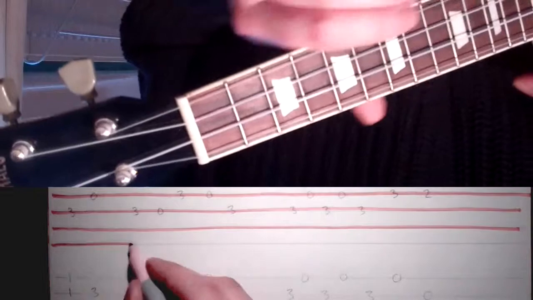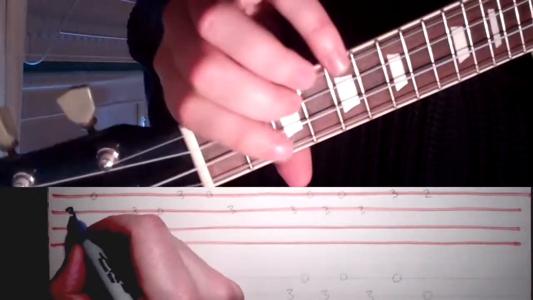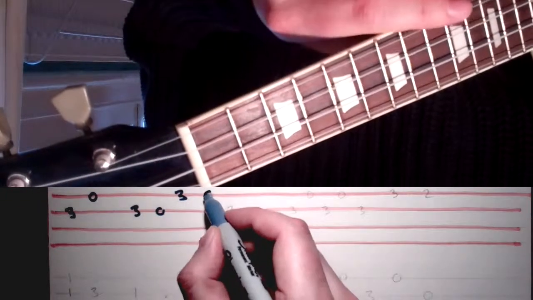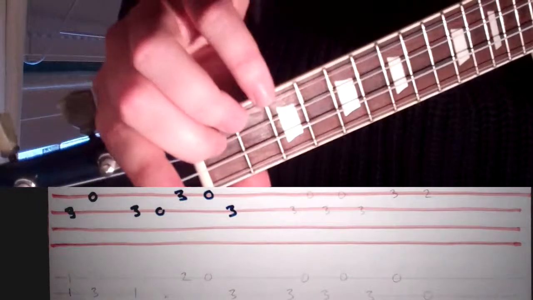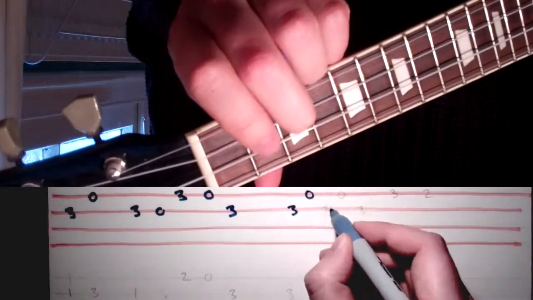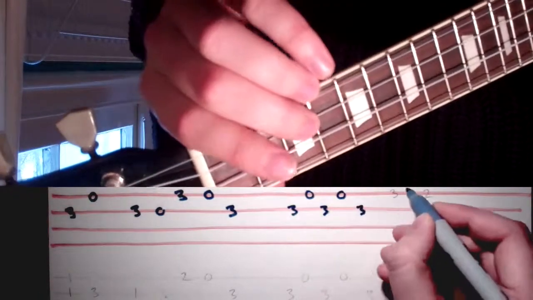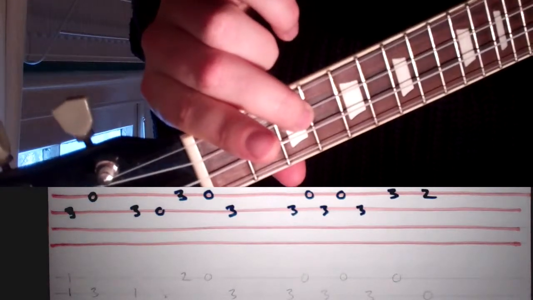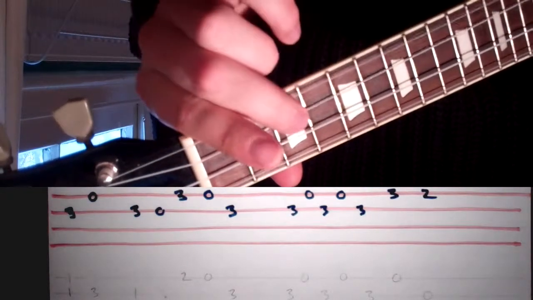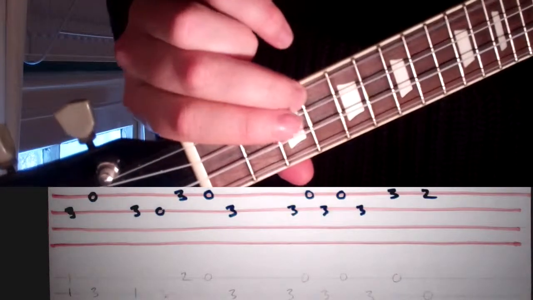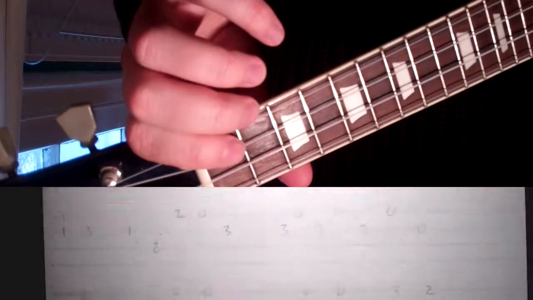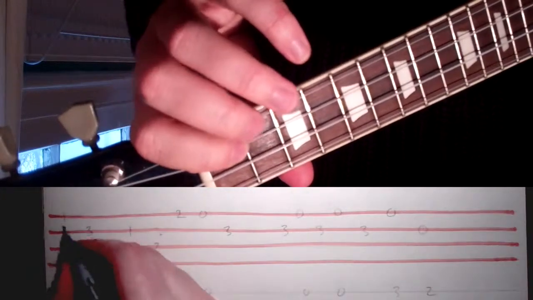So, Rudolph the Red-Nosed Reindeer, here we go. It starts again with 3 and an open, right? So, starting on the E string, 3rd fret. In the next line, starting on fret number 1 on the E string.